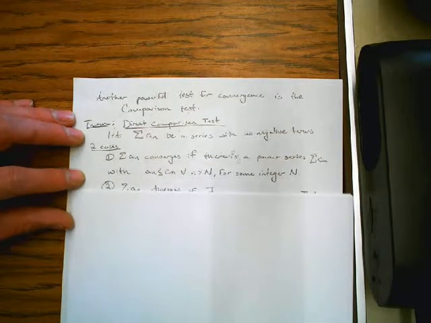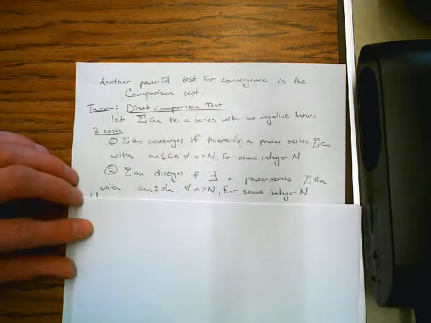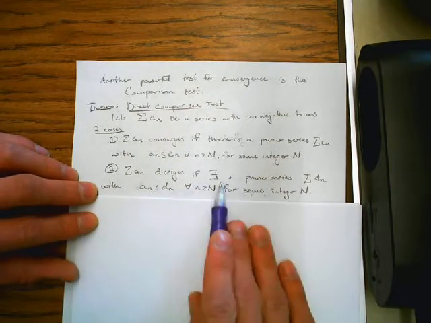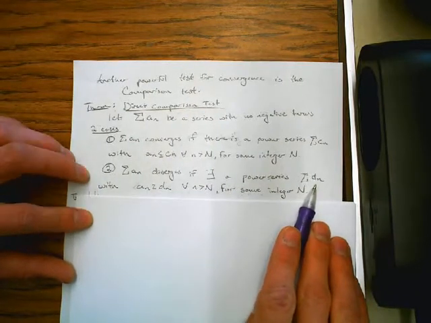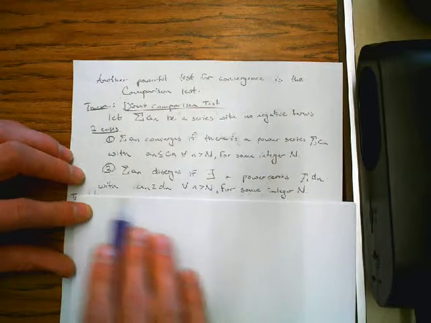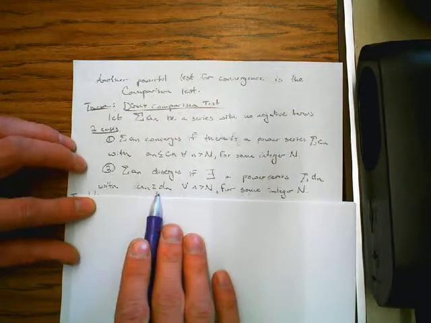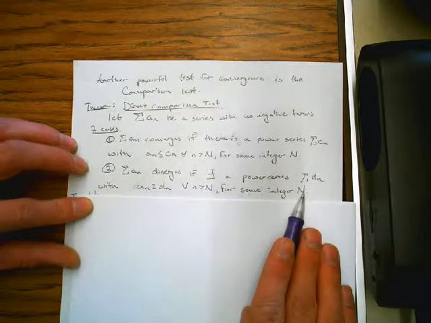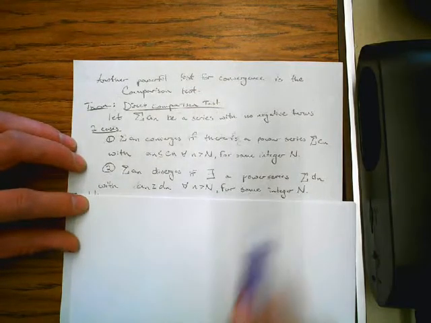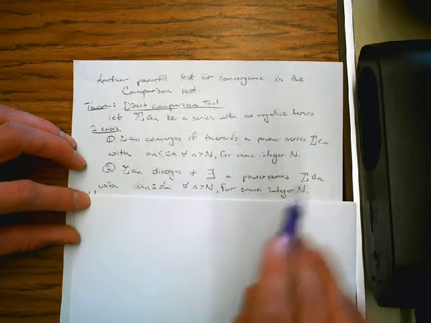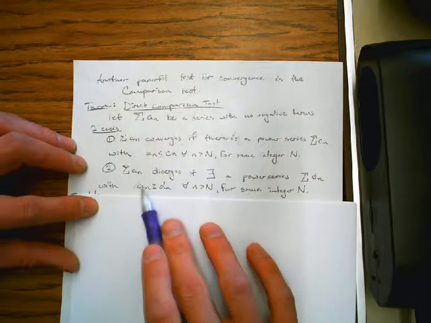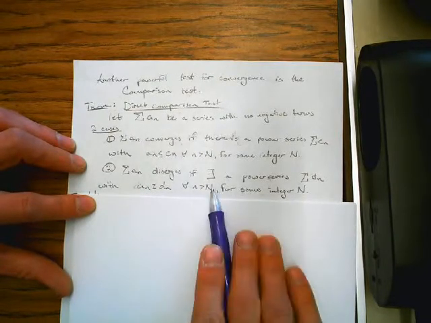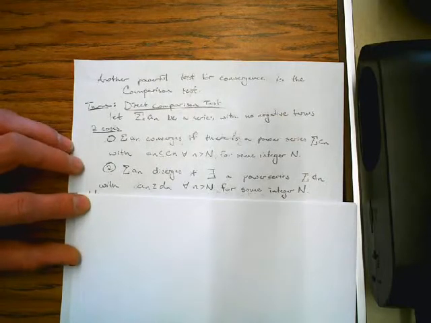Now we're going to discuss the case for a divergent series, and we're still discussing a sub n here, and it's divergent if there exists a divergent series d sub n, d for divergent, with a sub n greater than or equal to d sub n for all n greater than N, and of course we're still discussing some integer N. And what this is saying is that if we know that a series diverges, and the one we're referring to, a sub n, is always greater than or equal to a divergent series eventually, then it is also going to be divergent.